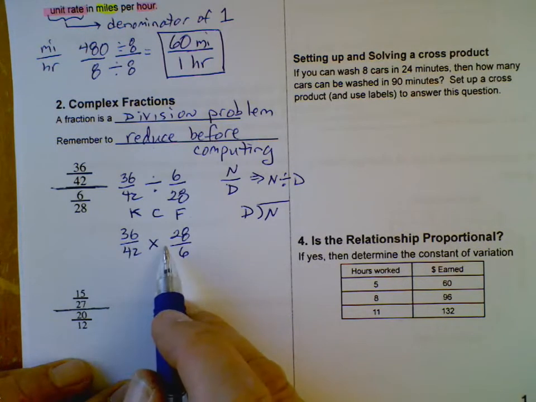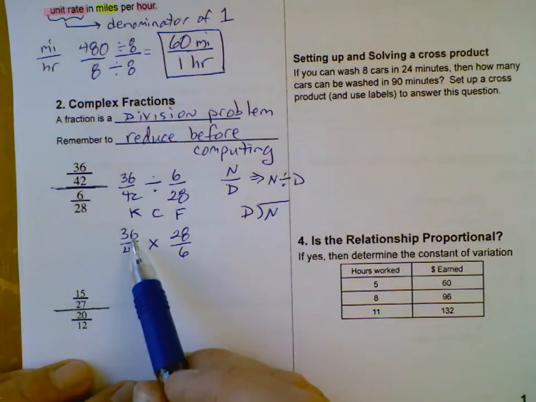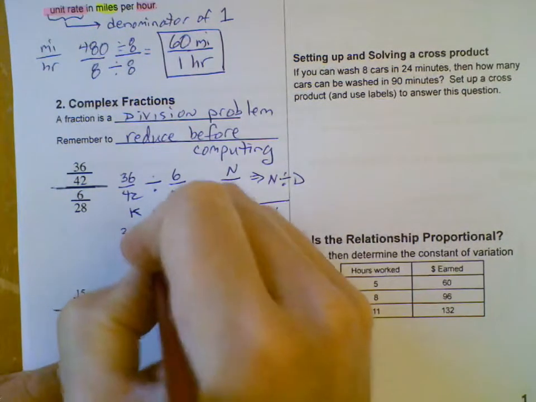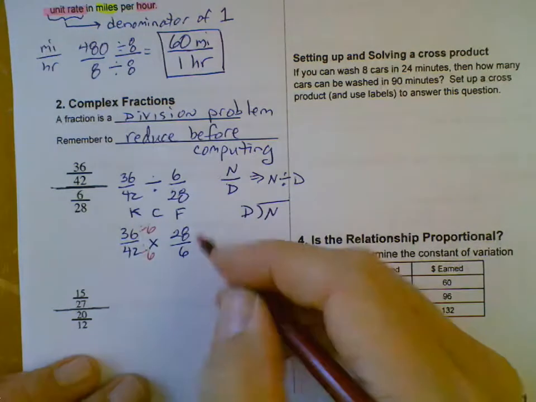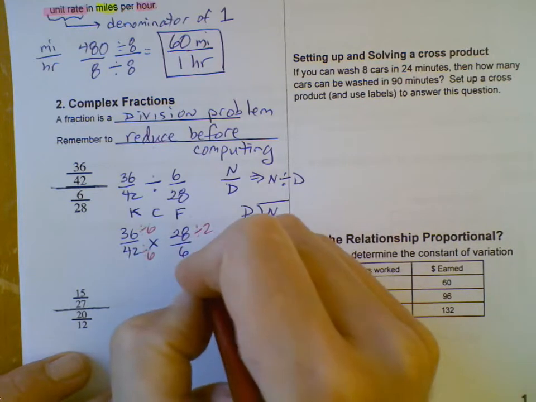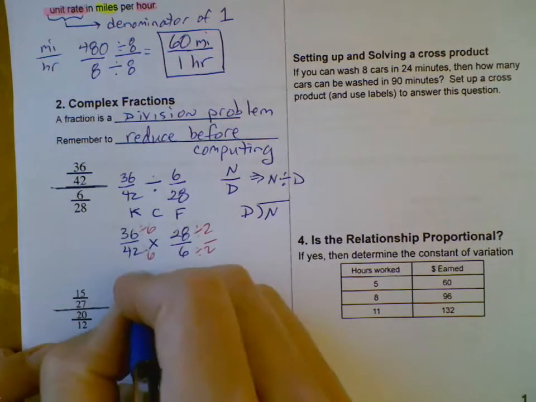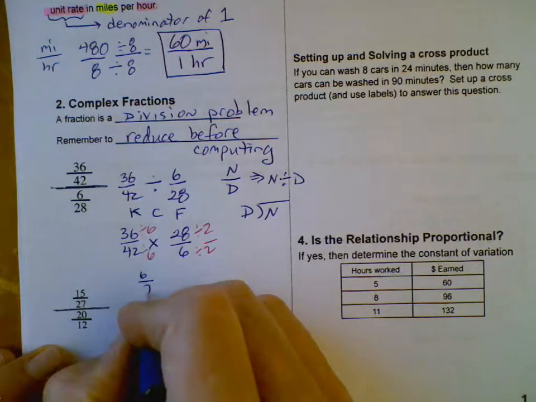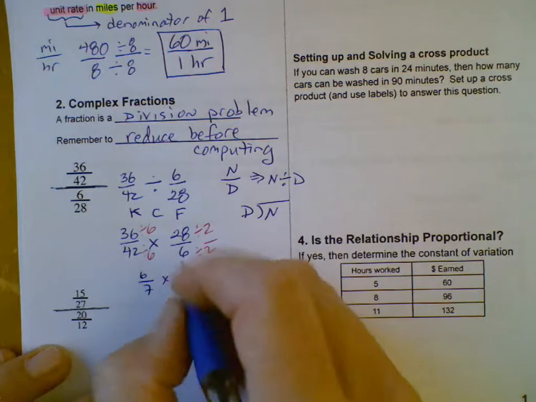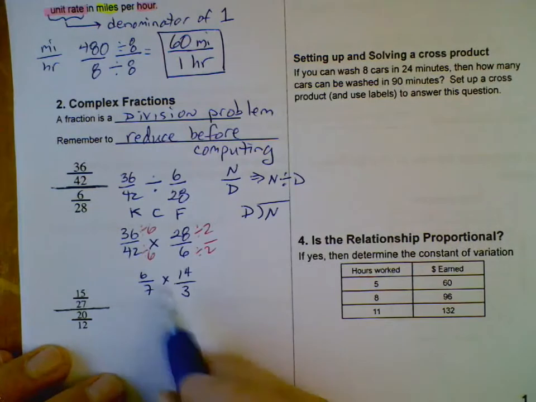Now that gets kind of large. So I want to remember this helpful hint. Can I reduce anything? Well, yeah, I look at this and I see 36 and 42. Both of those can be divided by 6. So I'm going to divide this by 6, and I'll divide this by 6. And I see that 28 and 6 are both even. I can divide both of these by 2. So let's do that. 36 divided by 6 is 6. 42 divided by 6 is 7. The multiplication stays the same. 28 divided by 2, that's half of 28, or 14. 6 divided by 2 is 3. Now that's a much more manageable problem.